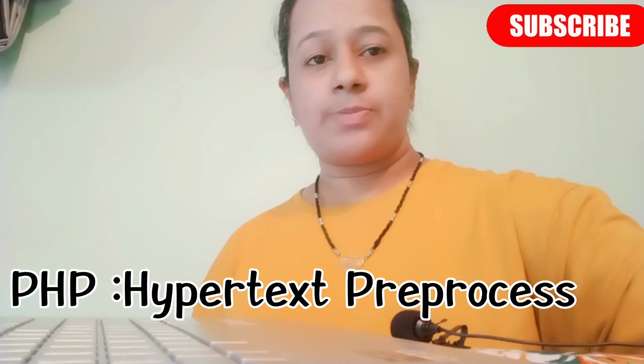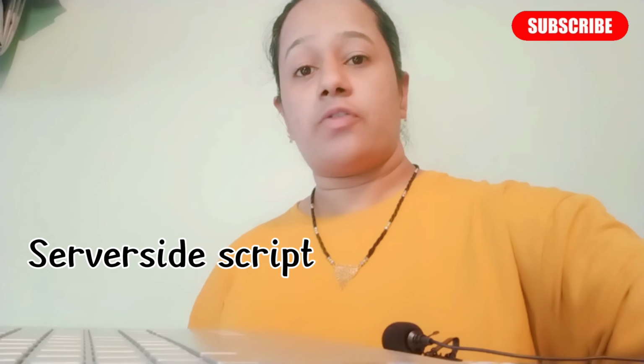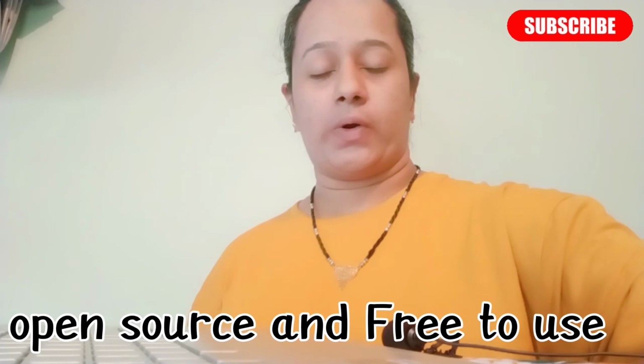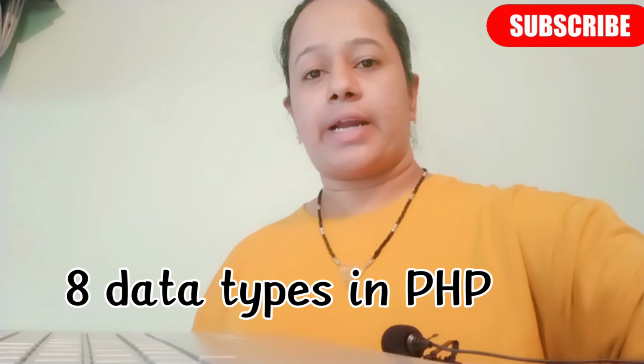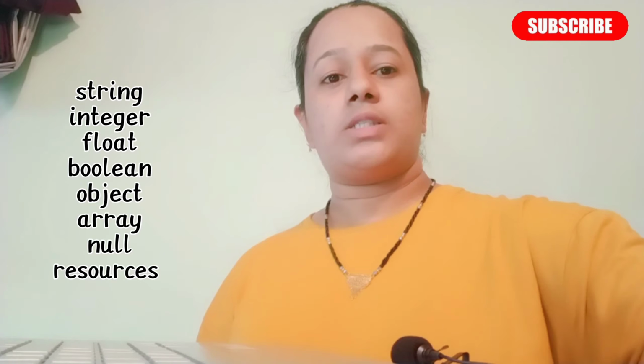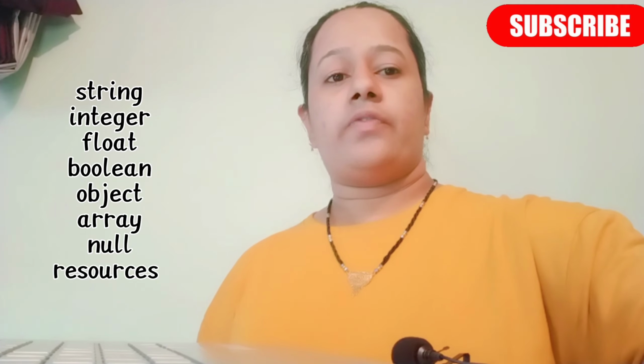So what is PHP? PHP is a hypertext preprocessor and it is a server side scripting language, and it is open source and free to download. PHP uses data types. There are 8 data types in PHP, which are strings, integer, float, boolean, array, object, null and resources. If you don't know about them, we can continue one by one.